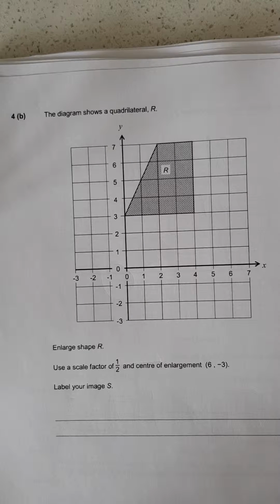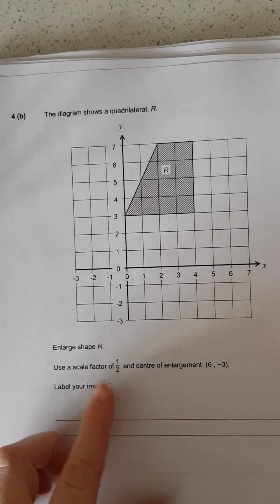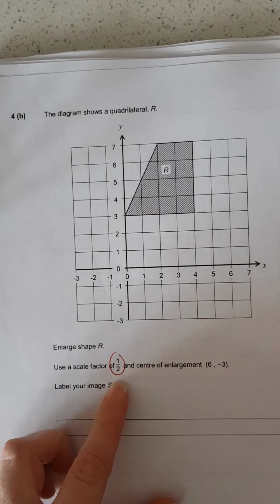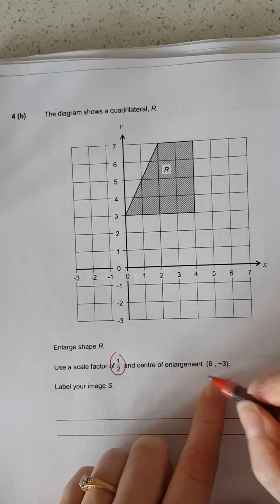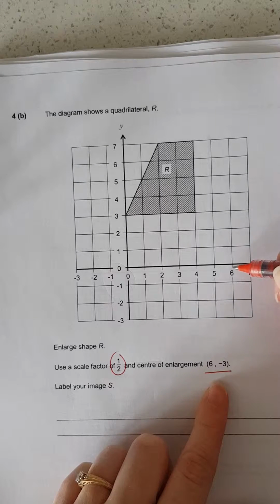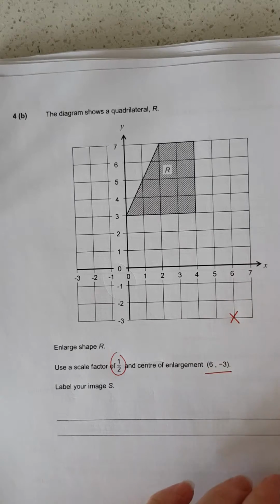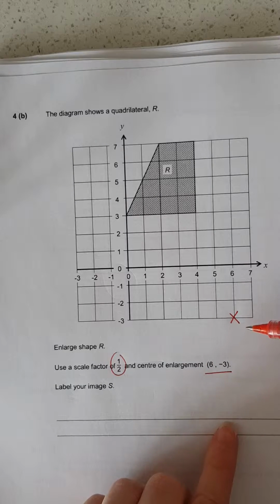Question 4b, I have skipped 4a because it was a rotation and I think we've already had one of those. So I've jumped to 4b, which is an enlargement. And it asks us to enlarge shape R, use a scale factor of 1/2 and centre of enlargement (6, -3). So (6, -3) is here. So I've marked my centre of enlargement first of all.